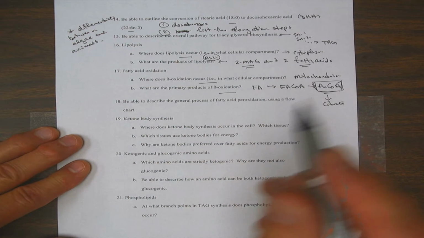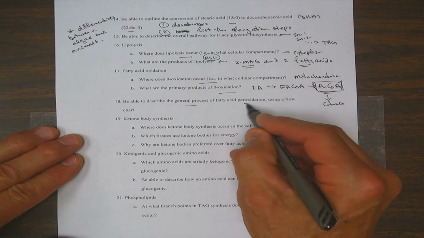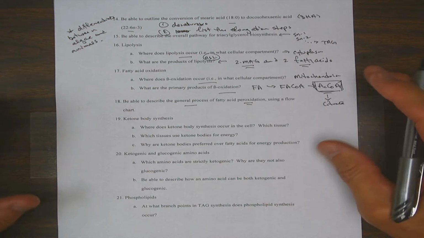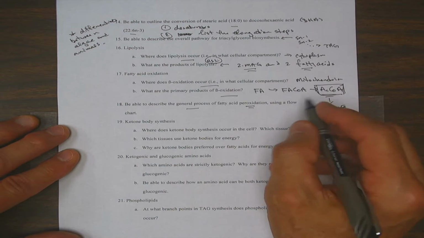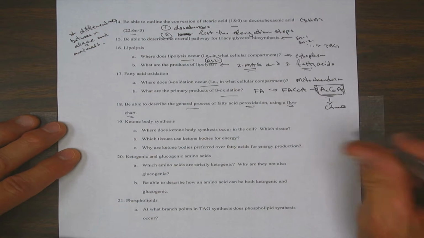Now, much more recently, we've talked about the general process of fatty acid peroxidation, and on your handout, in one pathway I showed the structures, another was just a flow chart, and I'm really just interested in the flow chart. If you understand that, I think that's great.